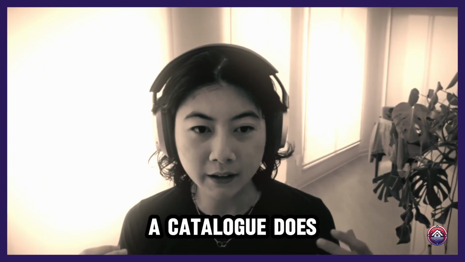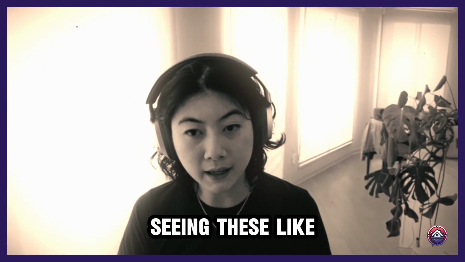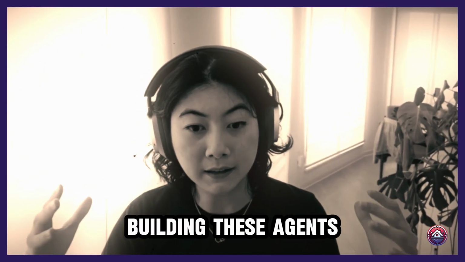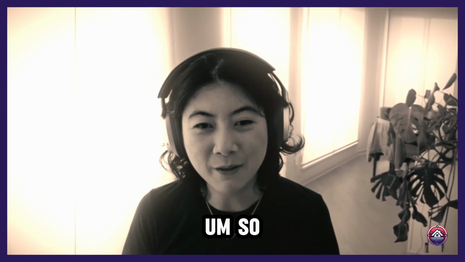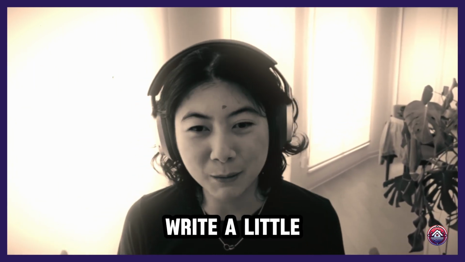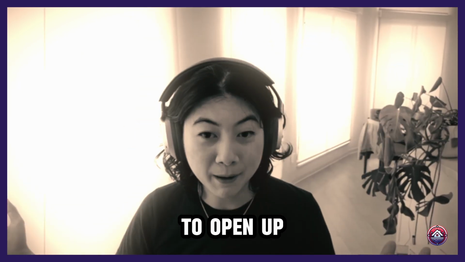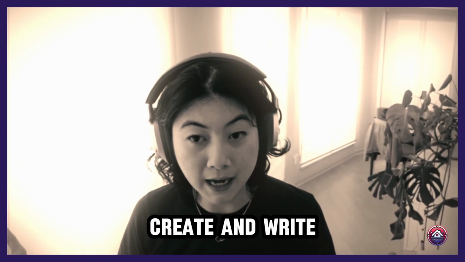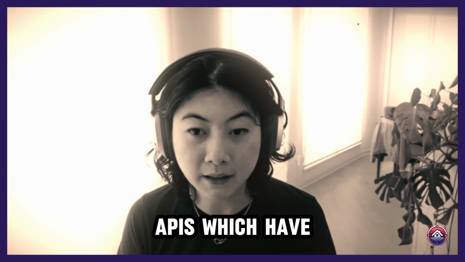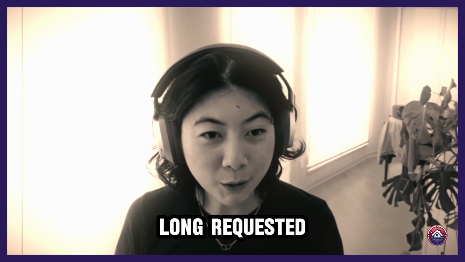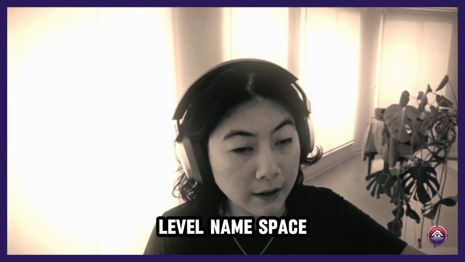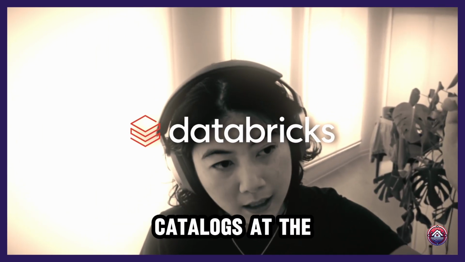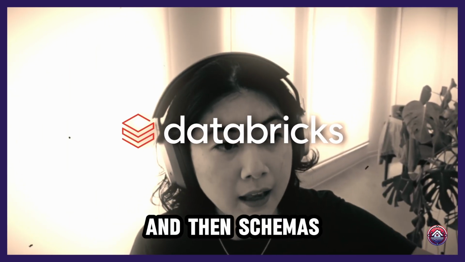A catalog does a couple different things. Now we're seeing these AI agents, people are building these agents that can go call tools. LLMs aren't very good at math, so it's actually easier to have them write a little bit of code that does the math to open up the manage table create and write APIs, which have been long requested. And I know many folks are excited about this. The resource hierarchy is this sort of 3-level namespace where there's catalogs at the top, and then schemas can contain objects.